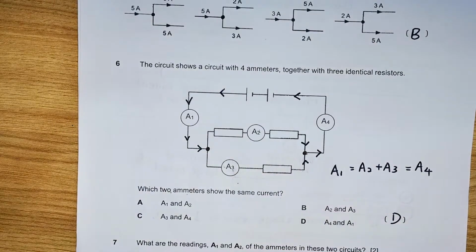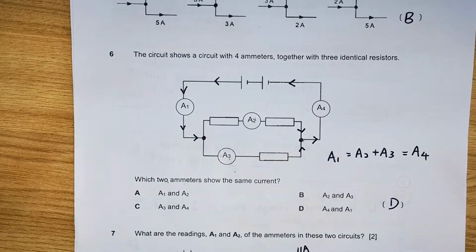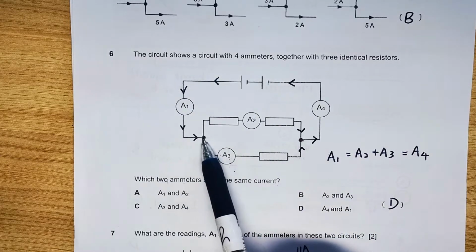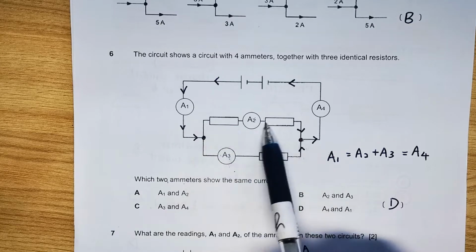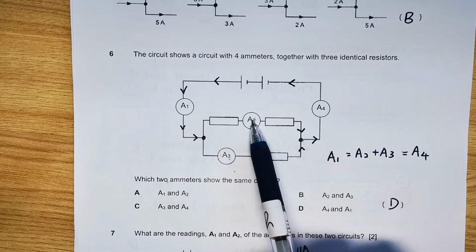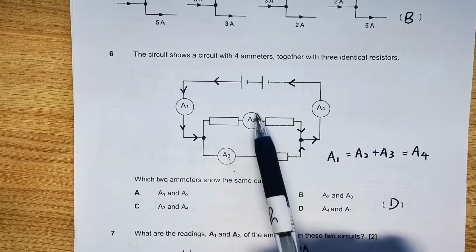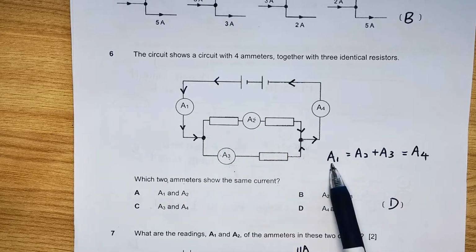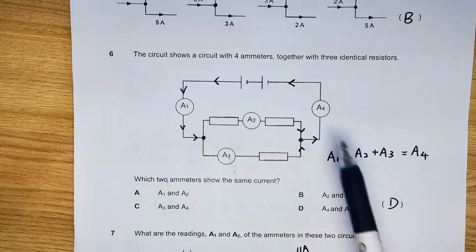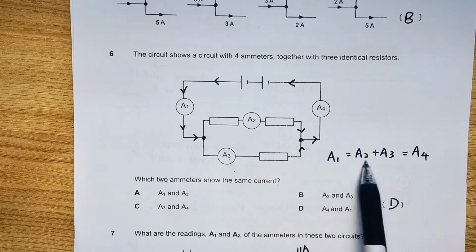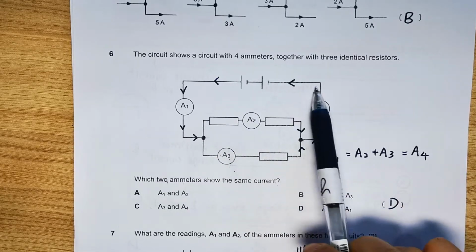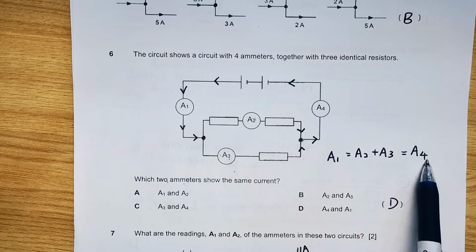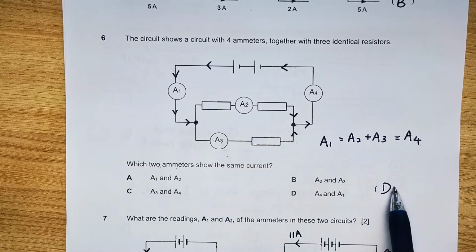For question 6, again with the same concept, the current that enters this point is the current shown in ammeter A1, and that is split into 2. So the current in A2 and A3 should add up to A1. So A1 equals A2 plus A3, this branch plus this branch. Then they join together again and go back, so that equals A4. So the answer should be D.